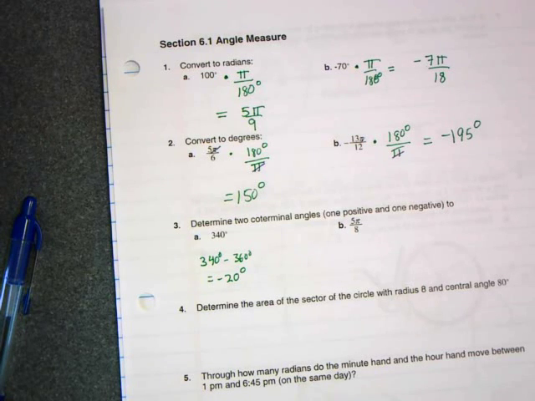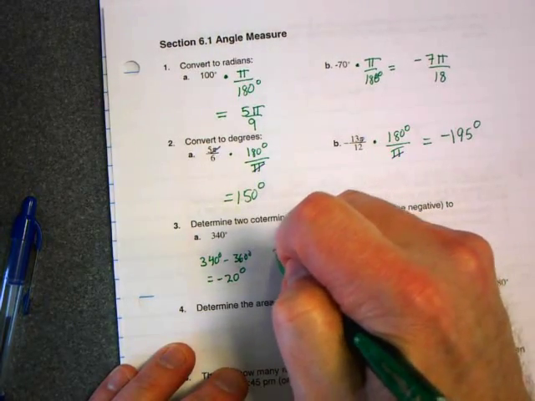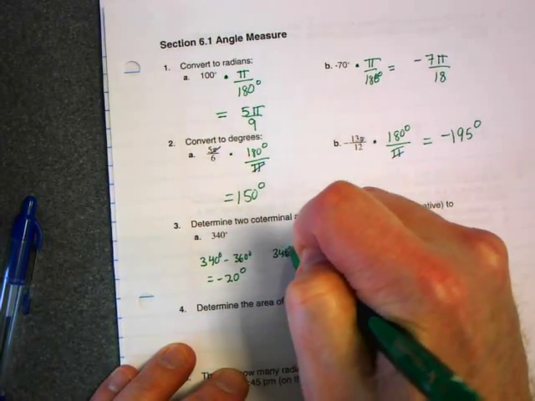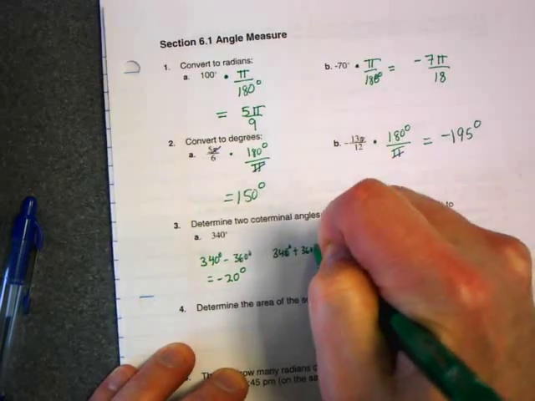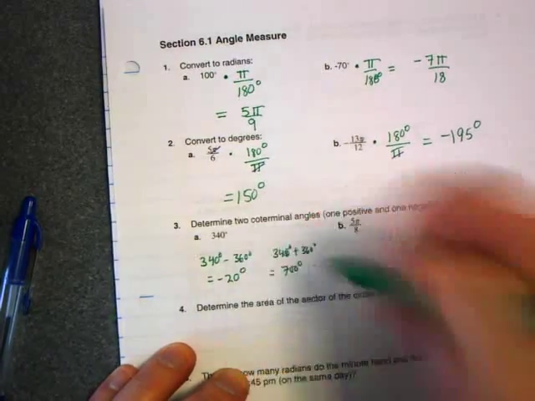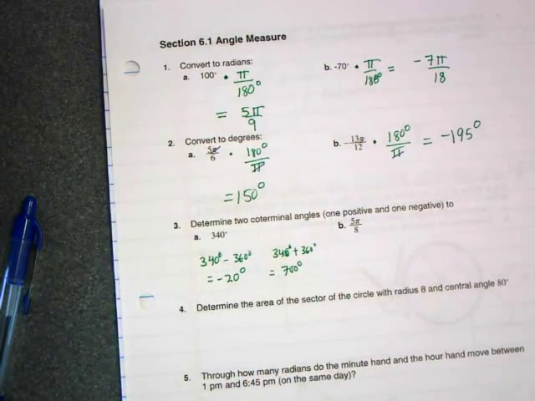And how could I find a positive one? Add 360, add one complete rotation. So another correct answer is 340 degrees plus 360 degrees. Somebody said 700 degrees. All right, so there's the answer for part A. Subtract 360, add 360. That gives you coterminal angles. How about if I'm working in radians? I have to add 2 pi and I have to subtract 2 pi because 2 pi is one complete revolution.